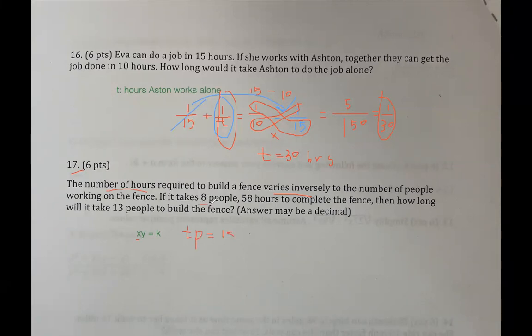It says it takes 8 people, so when P equals 8, the hours to complete the fence, T, equals 58. So we can find the K. K equals T times P, which in our case is 58 multiplied by 8. 8 times 8 is 64, 5 times 8 is 40, so 464.